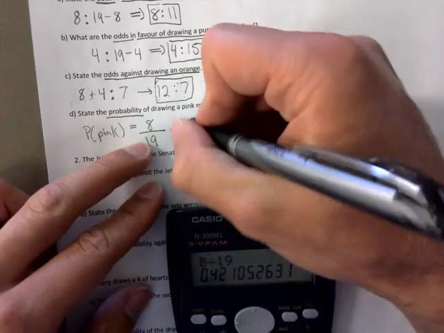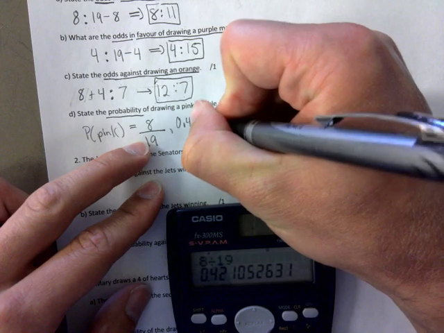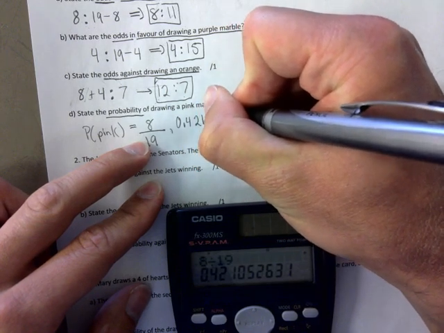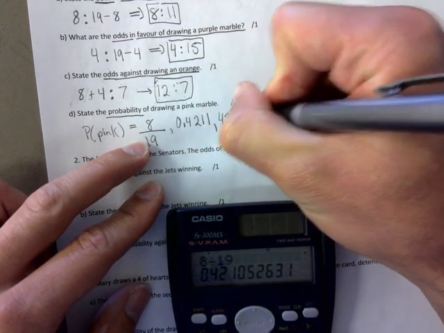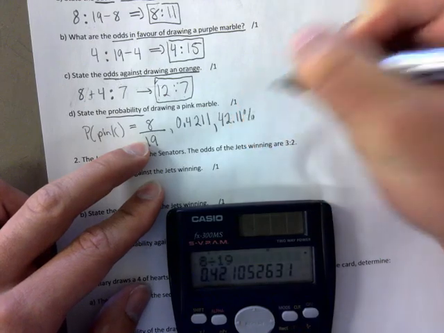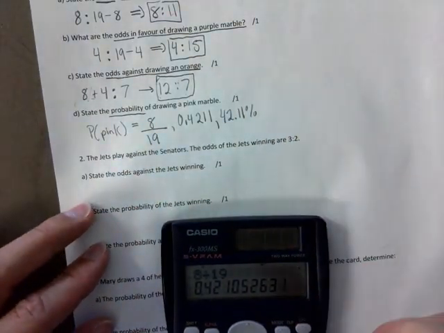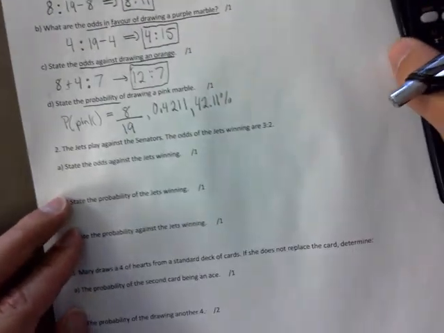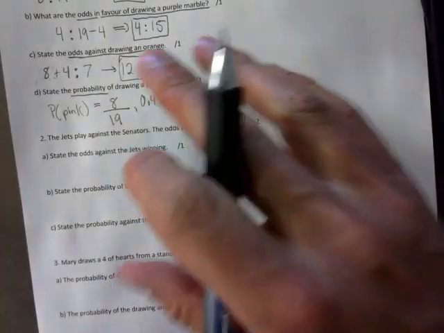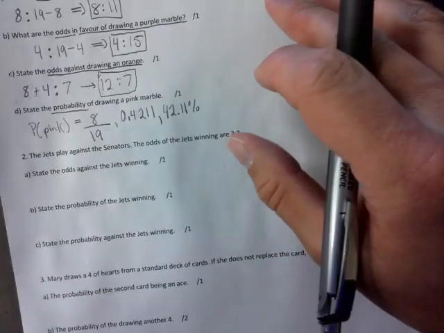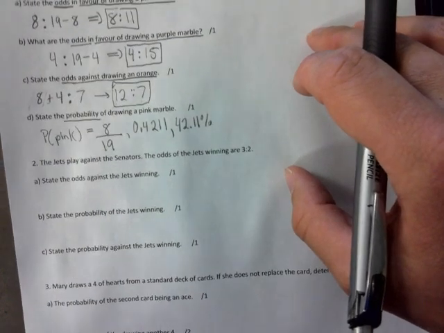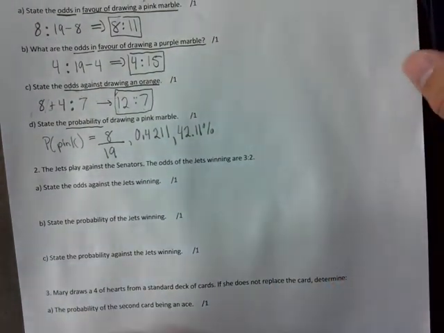So we'd get 0.4211 or 42.11%. Any questions on the first problem? Okay.